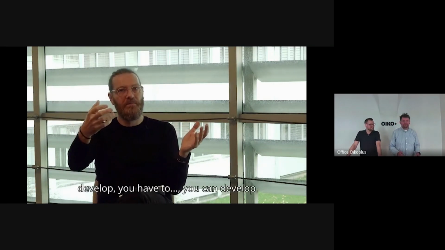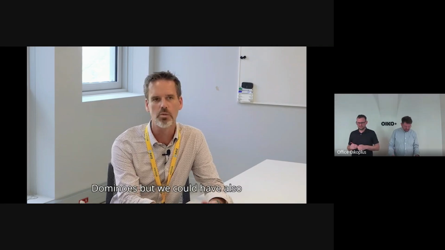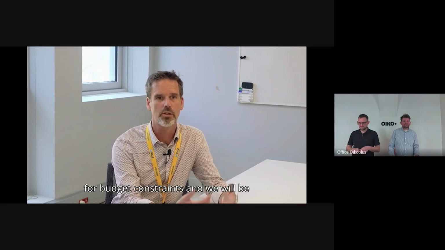If you want to even extend your functionalities to other kinds of missions, other kinds of sensors, you can develop new dominos and plug them to the existing ones. I think the target of this open architecture is to allow different players to provide dominos, but we could also have some new space target where the customer will ask for budget constraints, and we will be able to adapt maybe by providing some more simple domino.